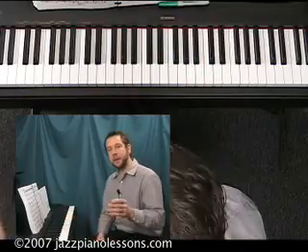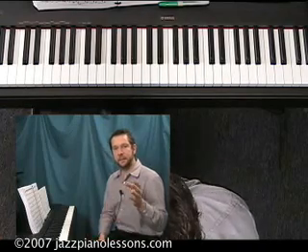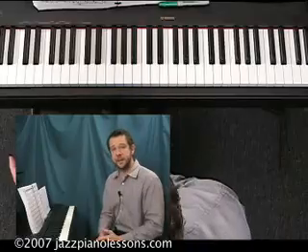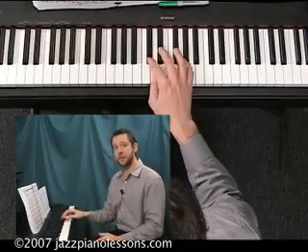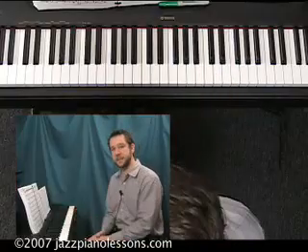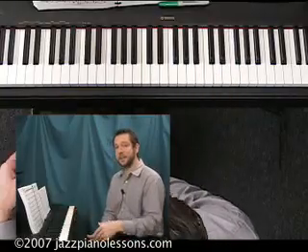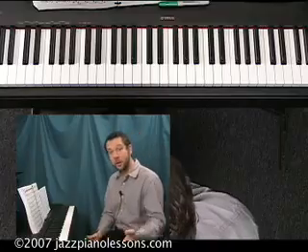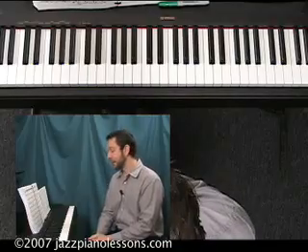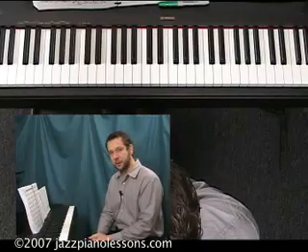Now, every key has a related major and a related minor. So first of all, let's review. There's 12 keys of music. We have C, we have C sharp, D, all the 12 keys, from between C and C. So there's a key of E, there's a key of F, there's a key of G sharp, well, actually, there's a key of A flat. You really wouldn't use G sharp that much. There's a key of B, so on and so forth.